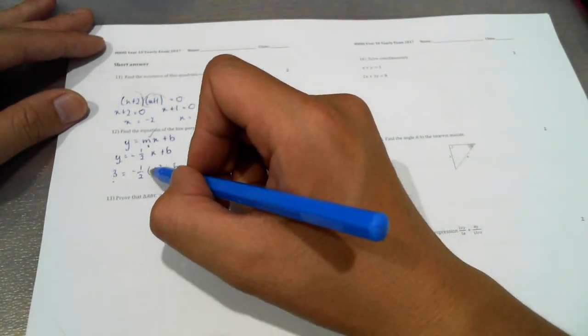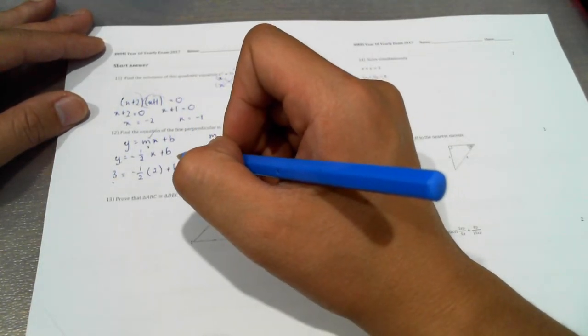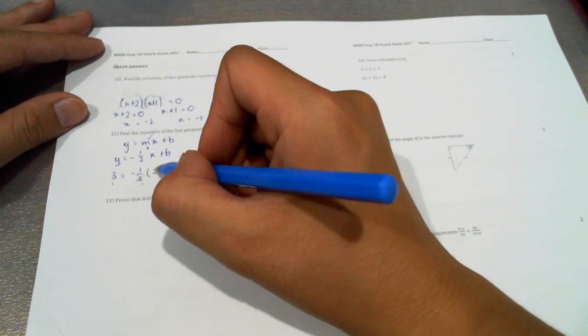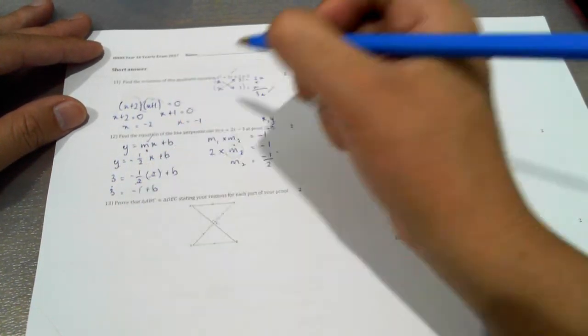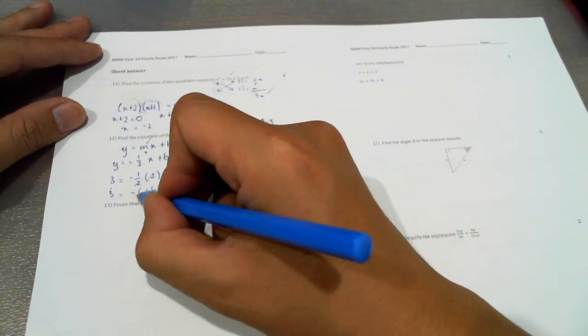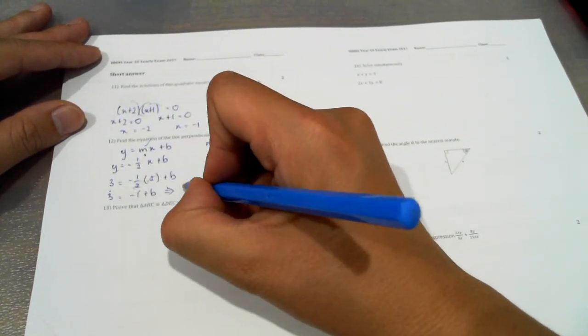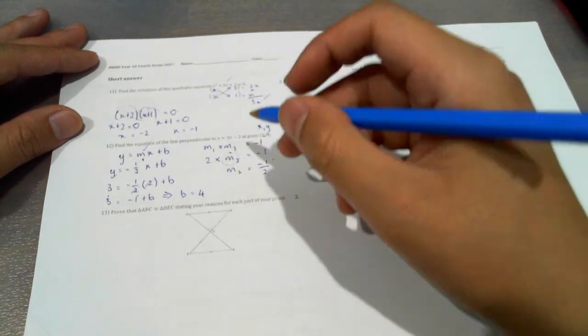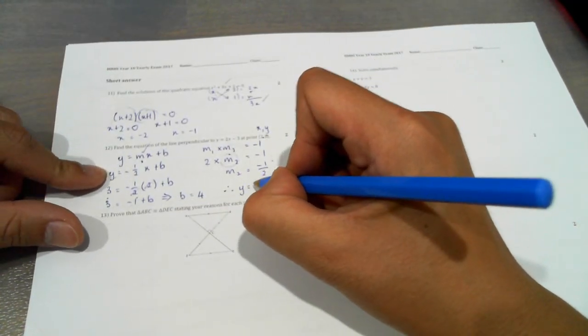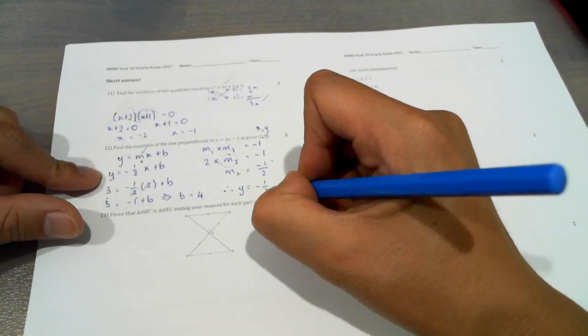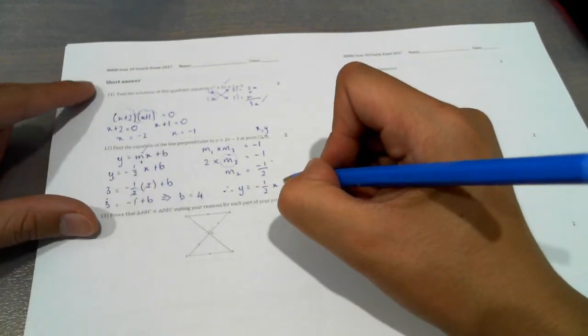So 3 equals -1/2 times 2. The 2's can just cancel out. Equals -1 plus b. Therefore, add 1 to both sides. b should equal 4. So therefore, my equation is now y equals, I know what m is, it's -1/2, and I know what b is, 4. That's it.